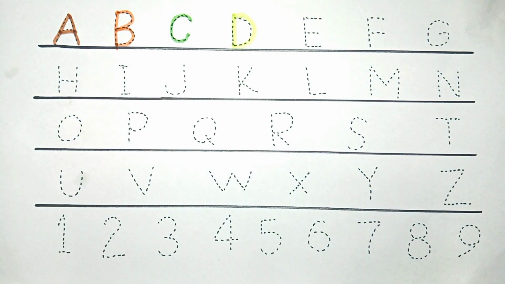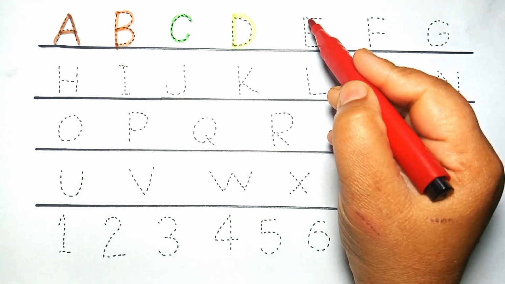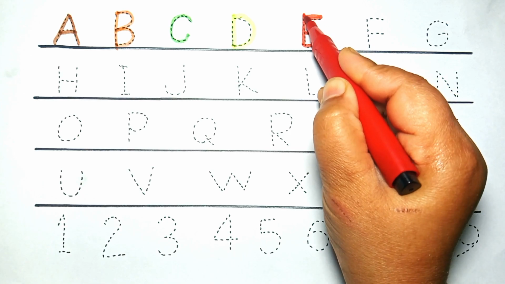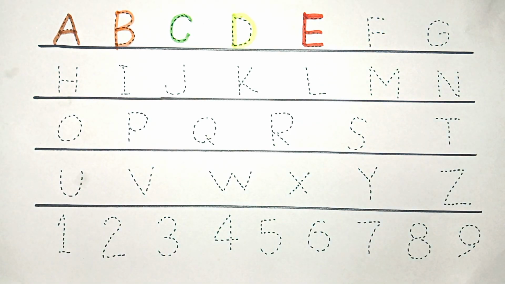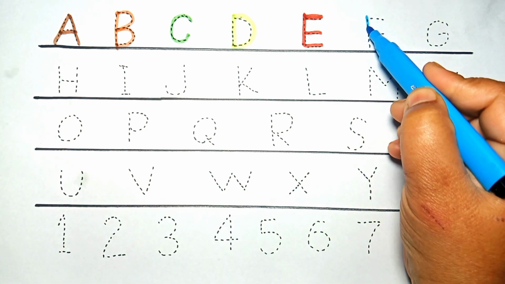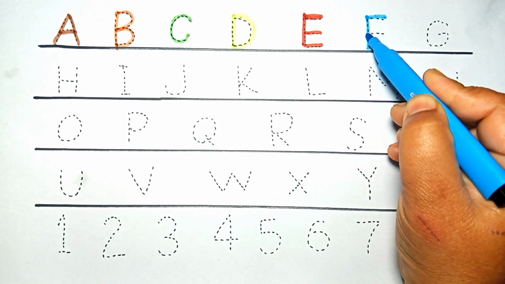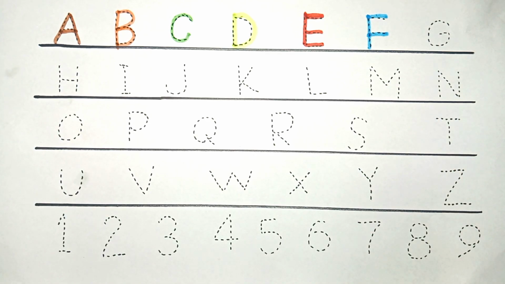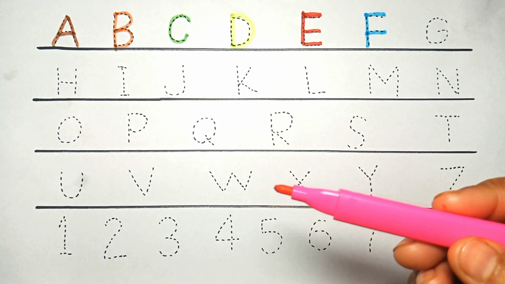D is for duck. Red color. E is for egg. Sky blue color. F is for frog. Pink color.